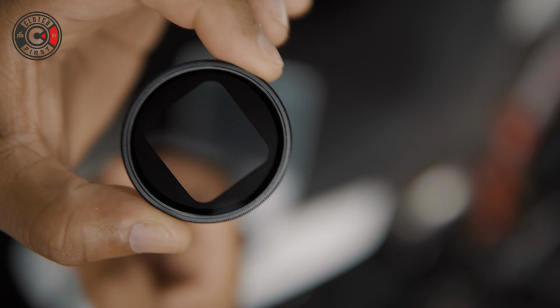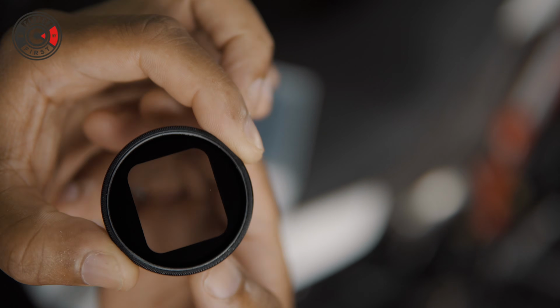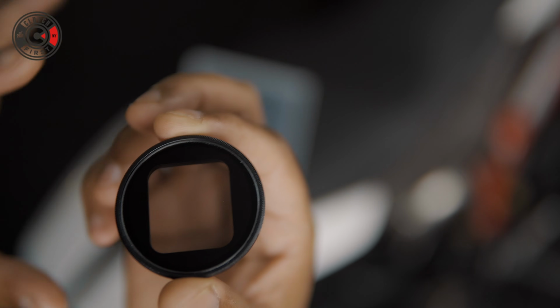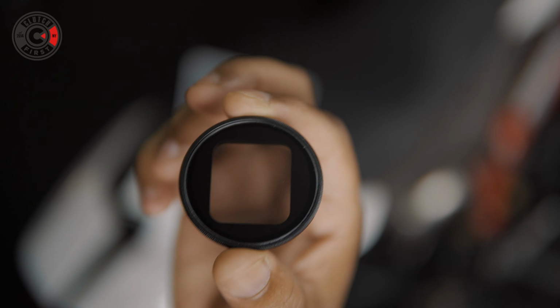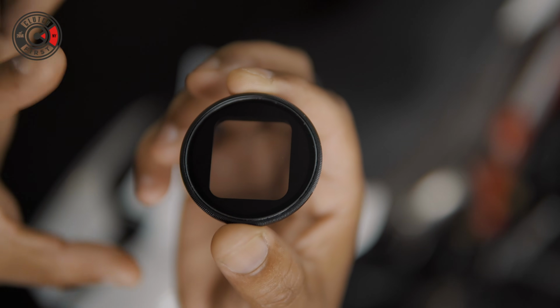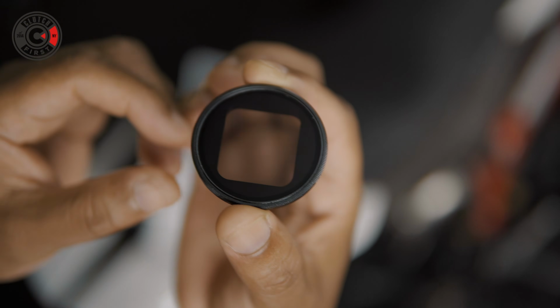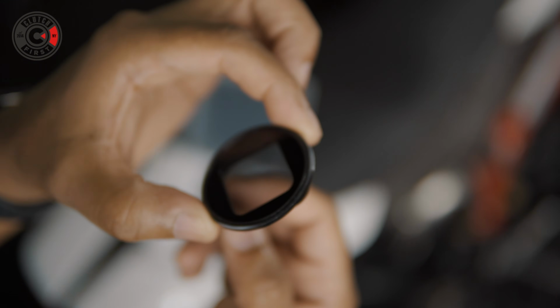What these do is prohibit a certain amount of light from hitting your sensor. That way you can actually capture the scene properly. I don't know if you guys have ever been on a motorcycle, you go through a tunnel and then you come out, it's completely blown out. This is going to help you capture everything. The simplest way of explaining these ND filters is almost like your camera's wearing sunglasses.